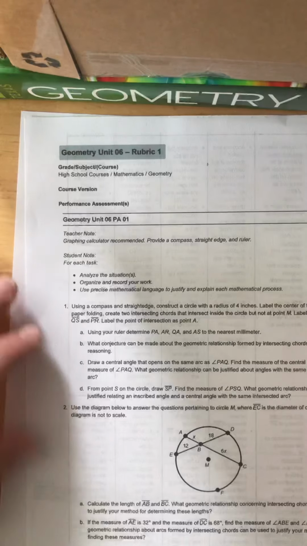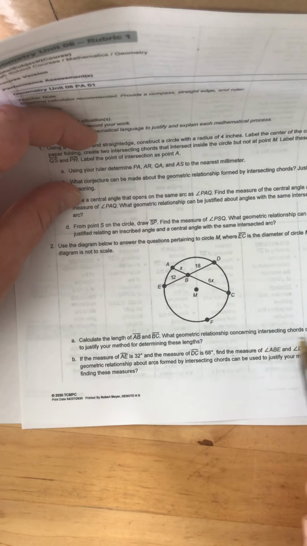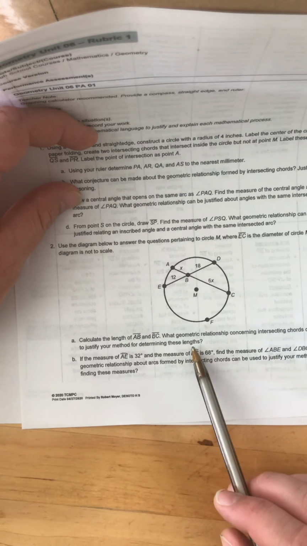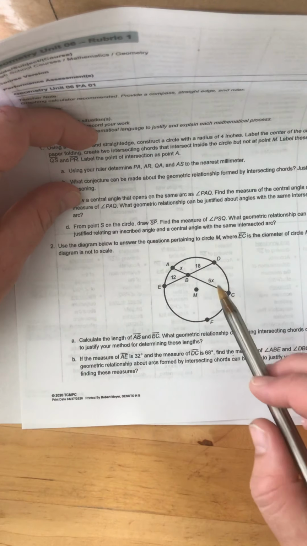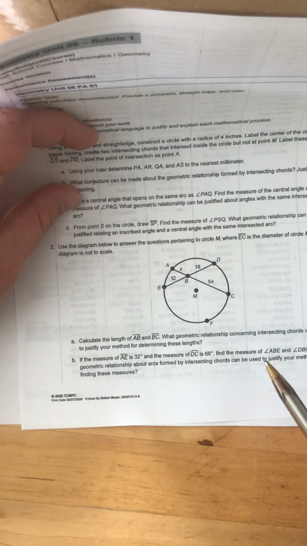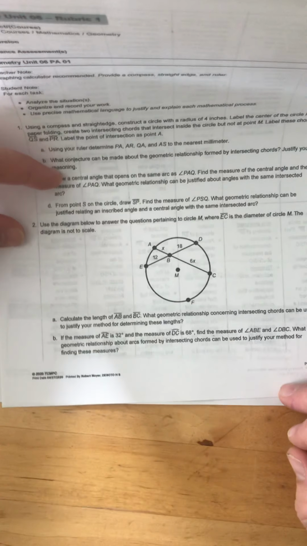So an example here would be calculate the length of AB and BC. What geometric relationship concerning intersecting chords can be used to justify your method for determining these lengths? So again, it's telling you intersecting chords. So what do we know about two chords that intersect? All right, that would be special segments in circles. There's a video and set of notes on that, all right?